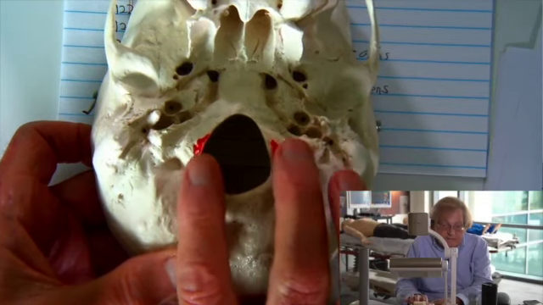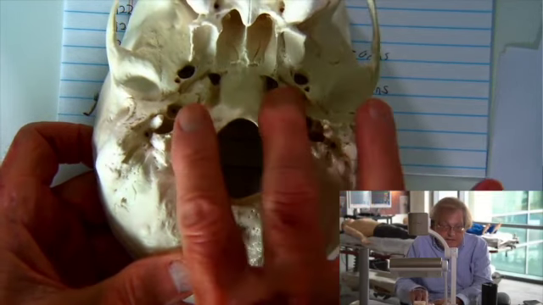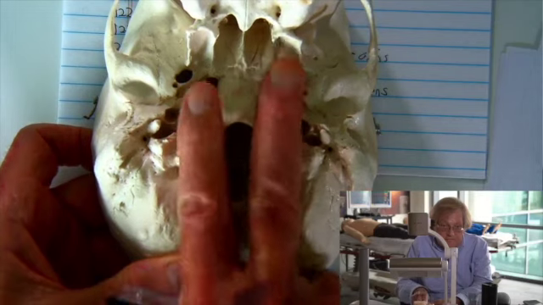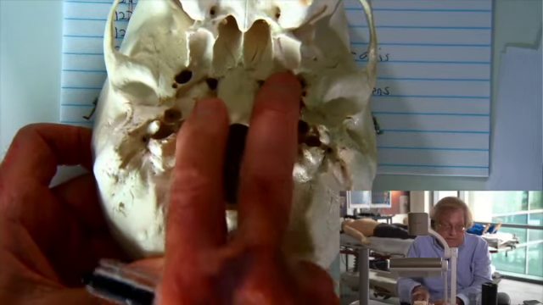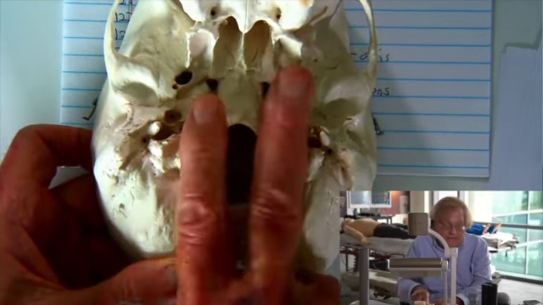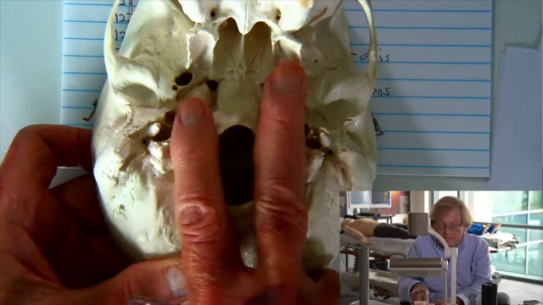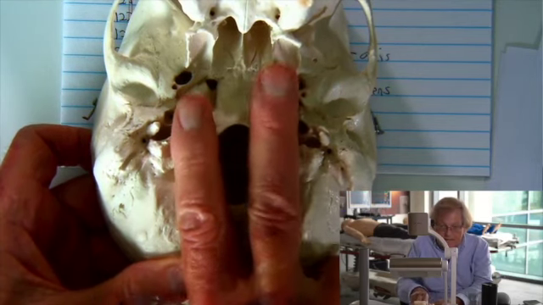And what's going to articulate on those occipital condyles is going to be the first cervical vertebra. So think of what my fingers are doing as what the atlas would be doing. It's going to allow me to flex and extend my head.